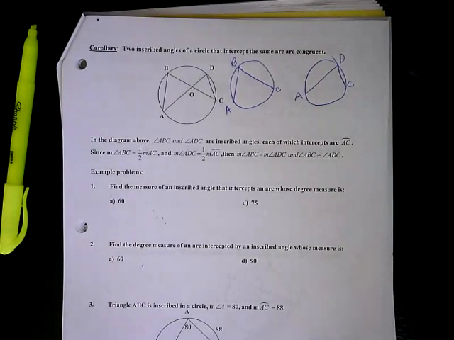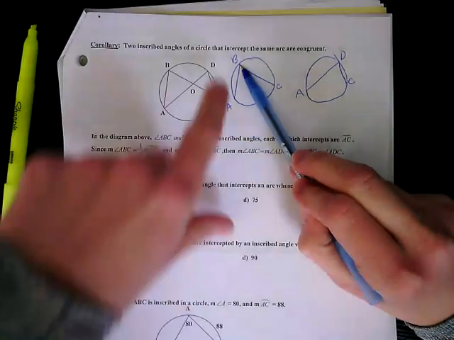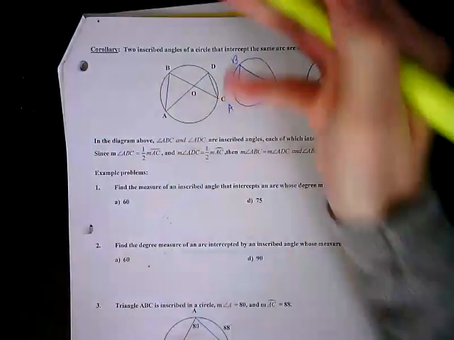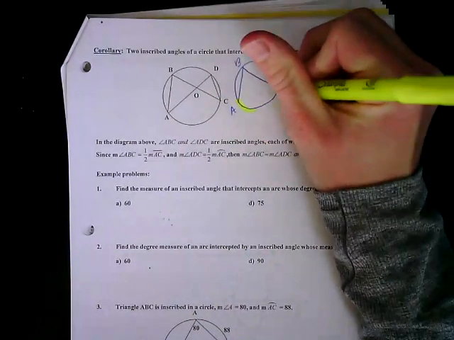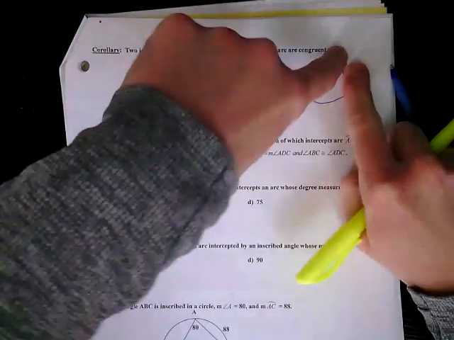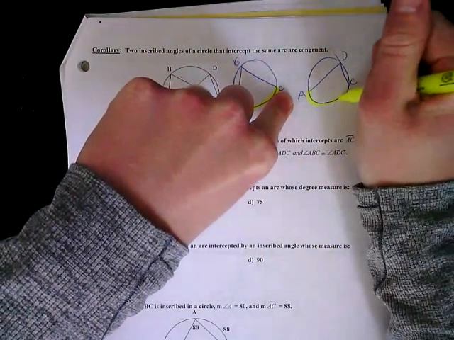Now, if we take a look at this one, we have angle B here, and angle B intercepts arc AC. Same thing with angle D: angle ADC intercepts arc AC.